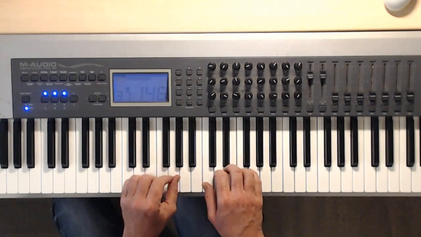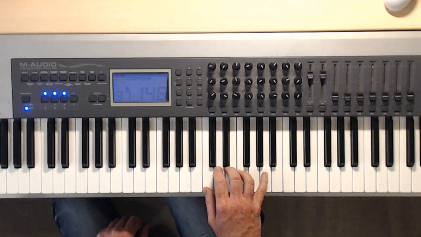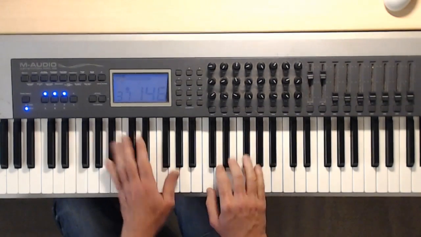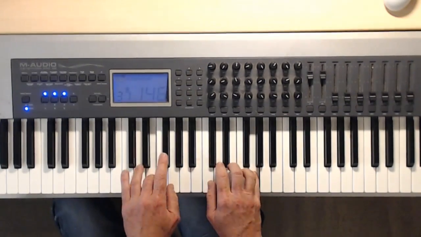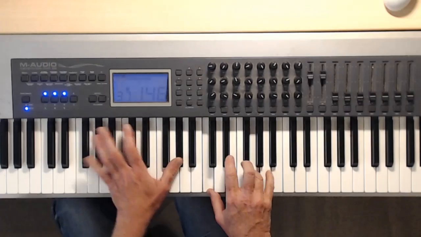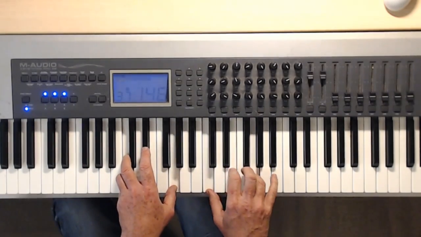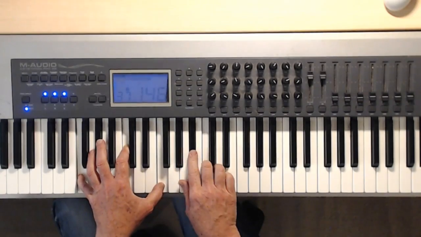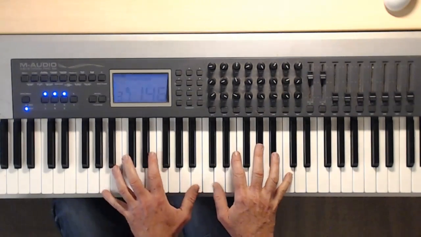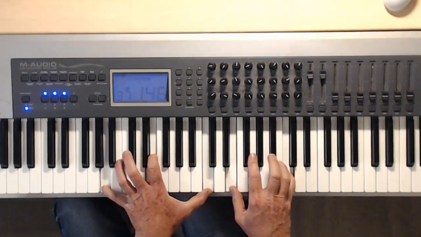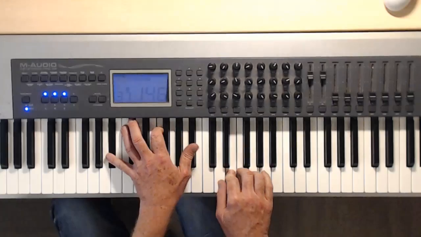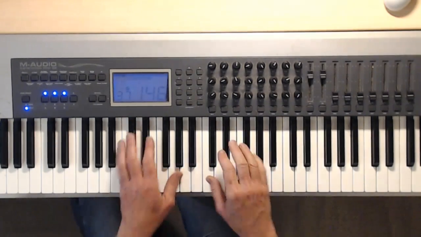You can do it the other way around too. We did it with the bottom half major and the top half minor. Go to an A minor.